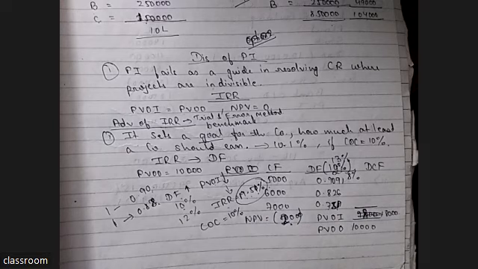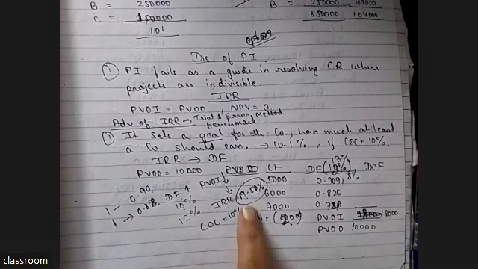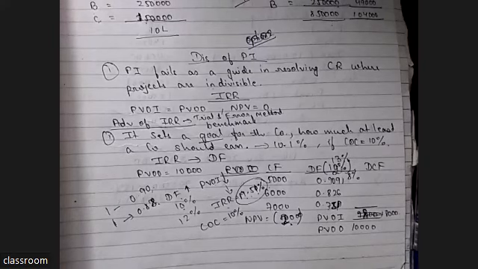And the second advantage is that IRR helps in deciding how much you should at least earn. If there is no cost of capital, if there is no comparison, individually also it can tell you how much at least a company should earn. It sets a benchmark that we should earn at least this much. As for its disadvantage, again, there is no such disadvantage. IRR is a very good method.